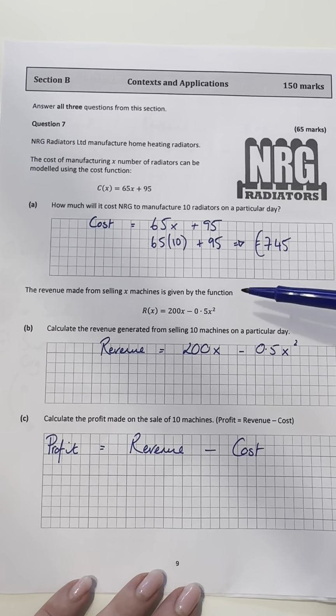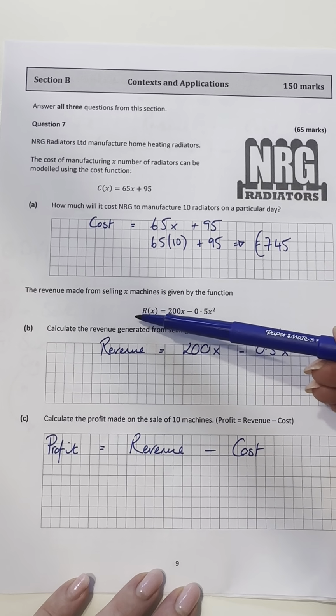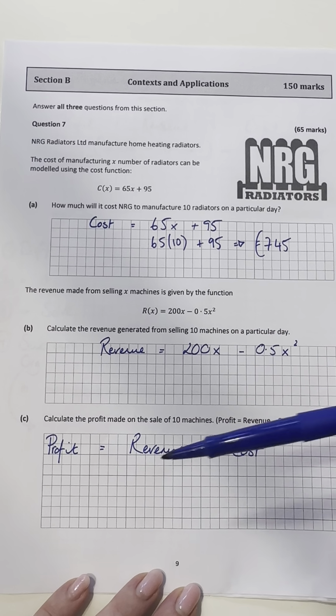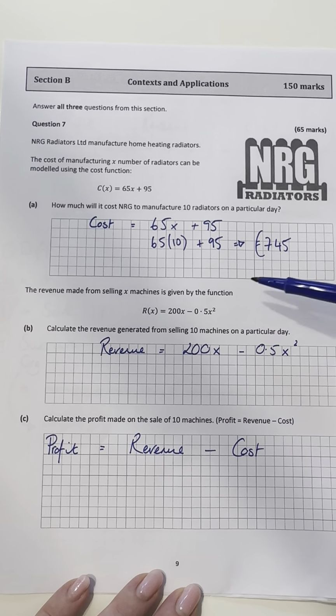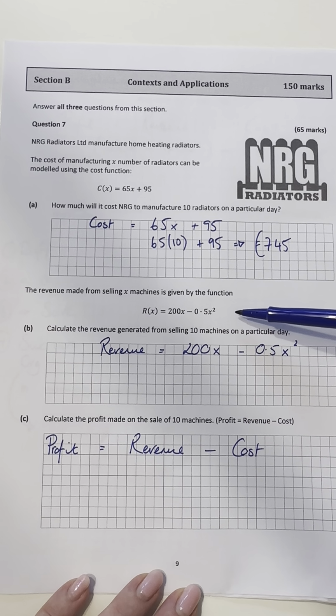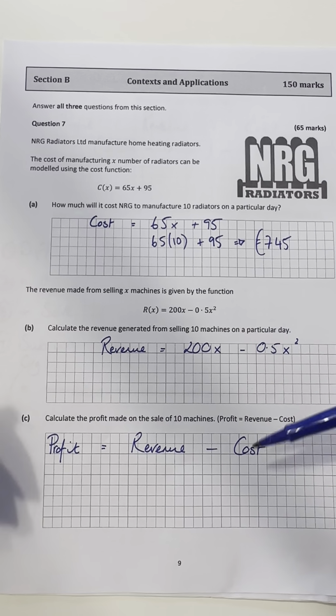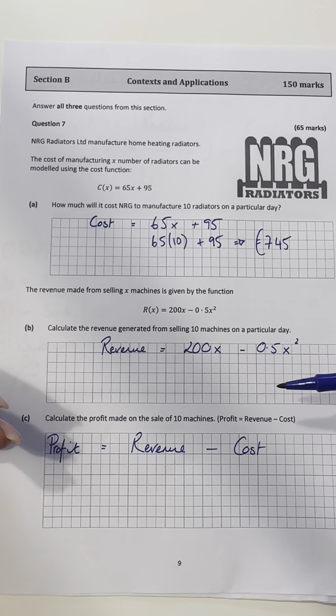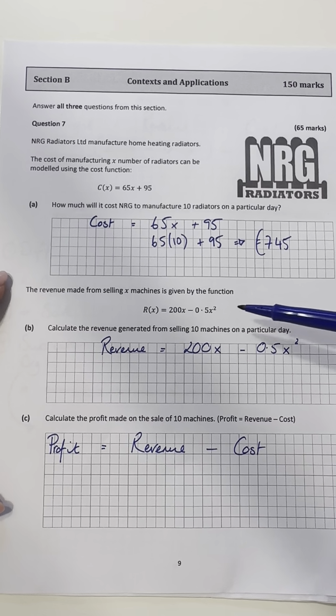The revenue made from selling x machines, if you sell 10 or 20 or 1,000, is given by the following function: 200x minus 0.5x squared. For students that don't know what revenue is, that's how much money a business generates. That doesn't mean how much profit they'll make. Revenue is the money that comes in. You then have to take away all your costs, and that will give you your profit.